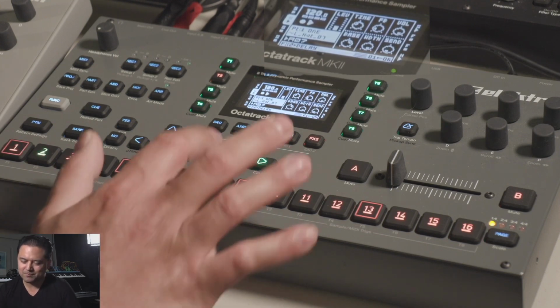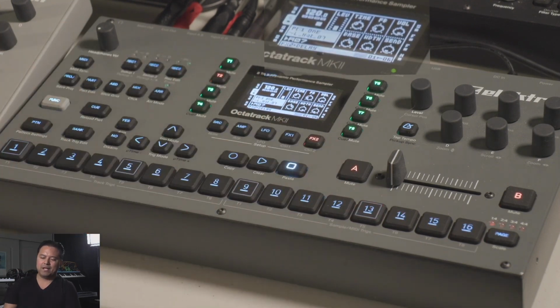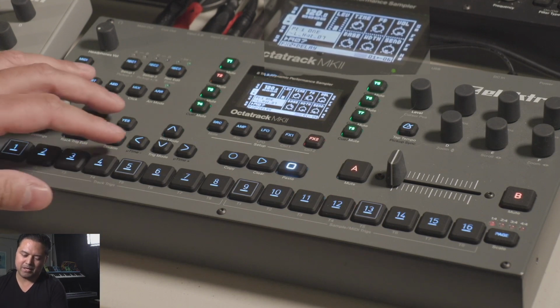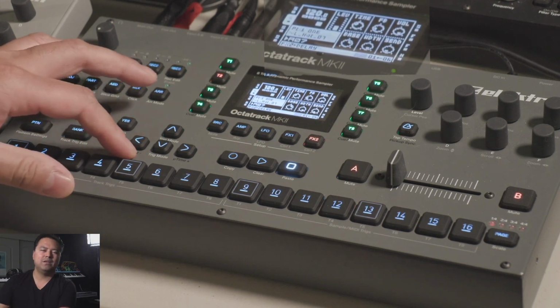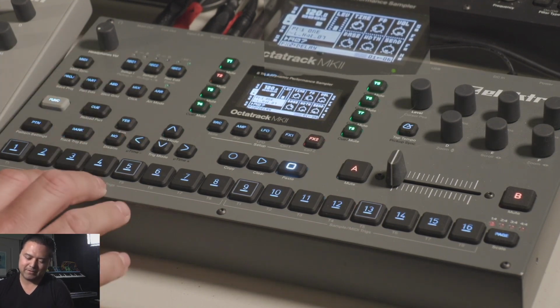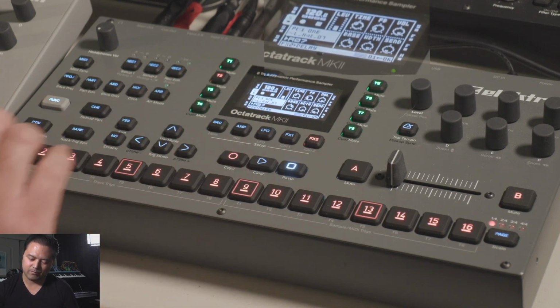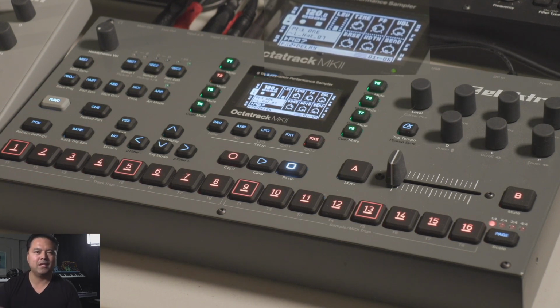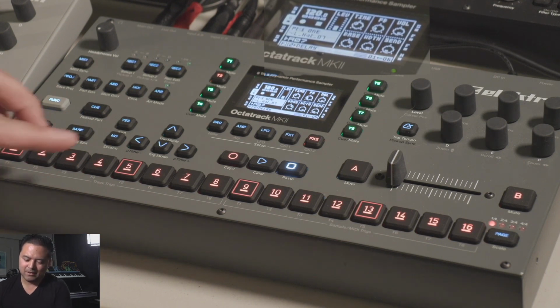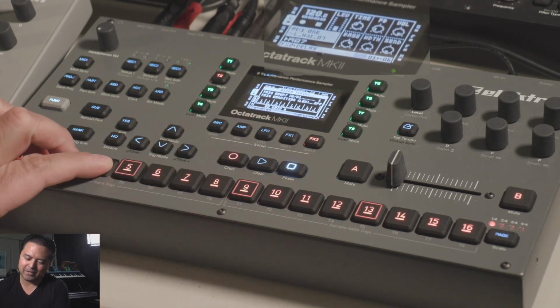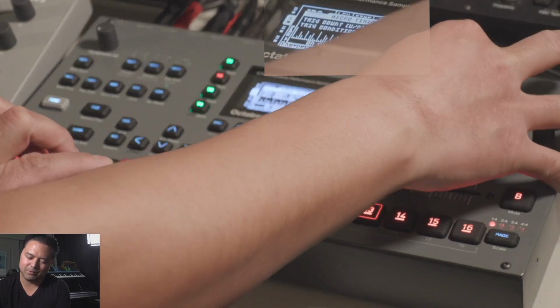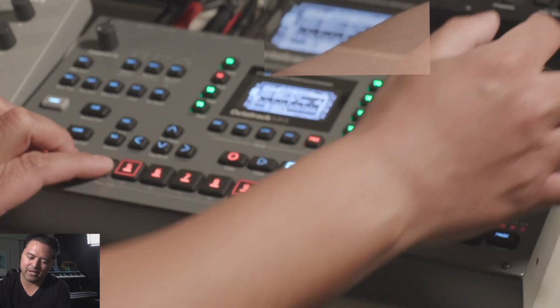Now I won't spend too much time talking about the ones with the line over them. I'm going to reset these trigs here just by removing them and adding them back. But if you go back to our trig conditions, you see the one with the line over it, fill with the line over it.